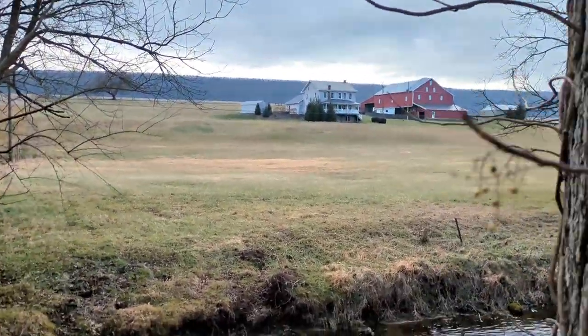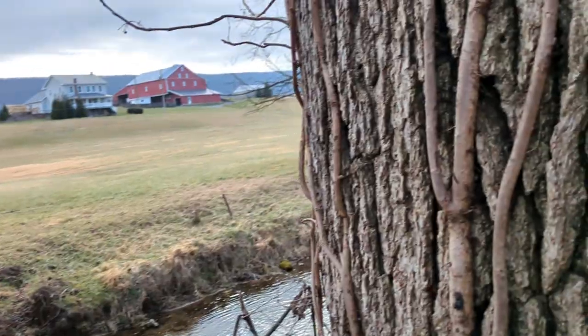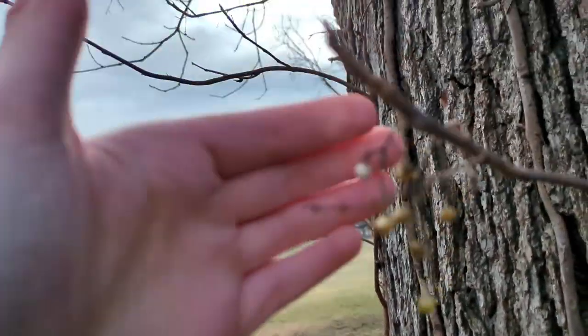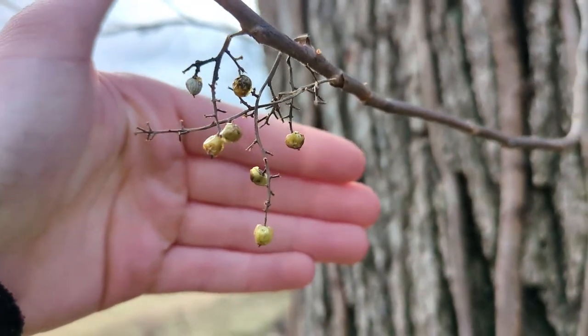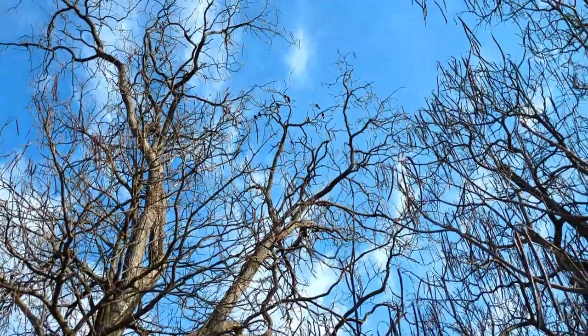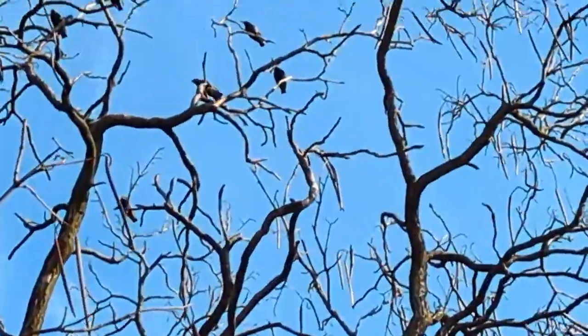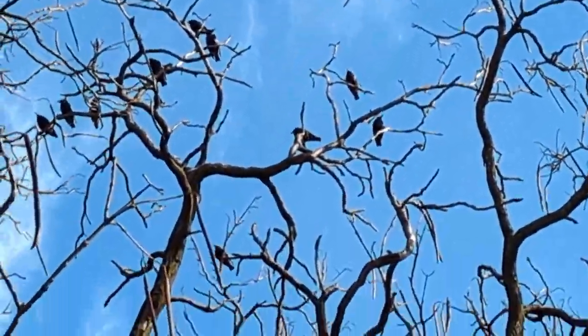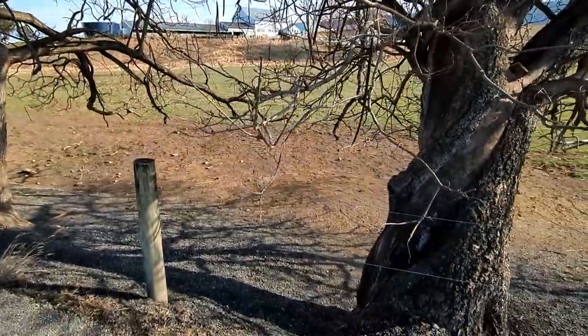But another way to identify them this time of year and in the fall as well is based off these little white berries that form in clusters. These European starlings. It's not letting me zoom in. Anyway, I'm not here for the birds, I'm here for the trees.